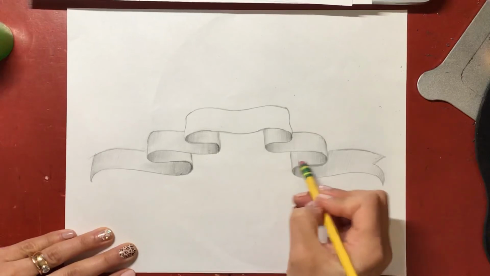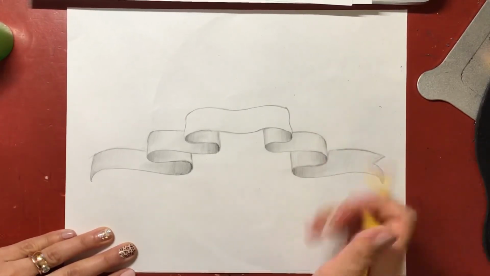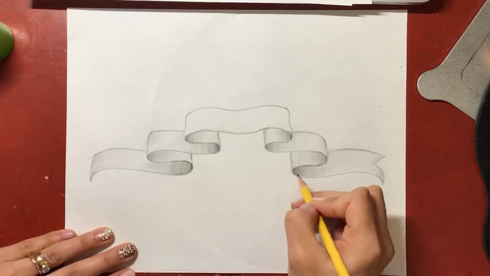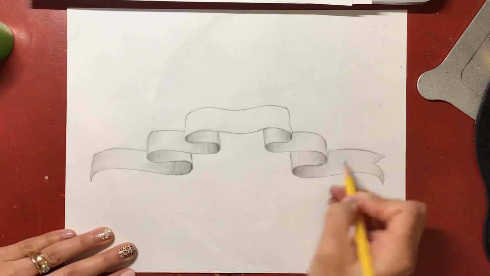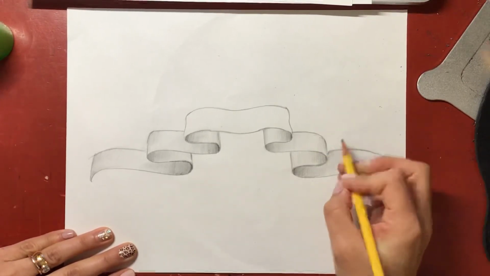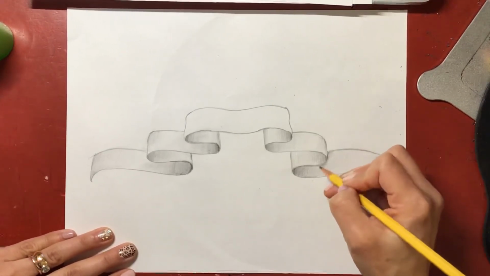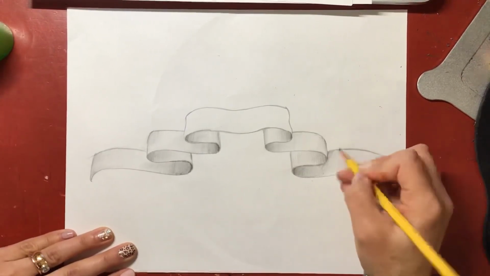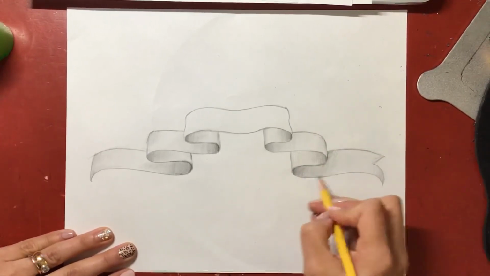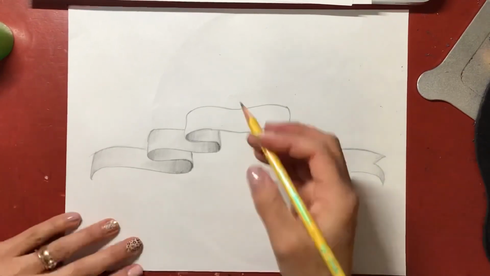Again, if I overblend something and things get messy or muddled and they don't have as clean edges, I just go back in after I blend with my finger and I refine and define some of the areas so that I'm not over blending, right? So it's nice to blend some, but when you over blend, everything kind of just falls flat.